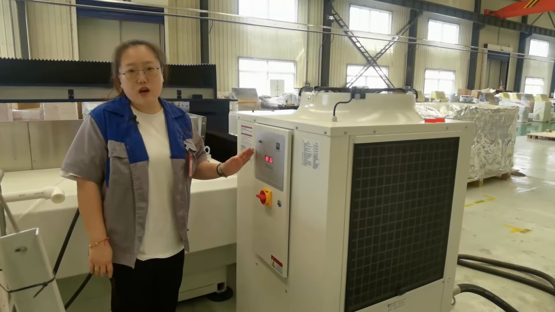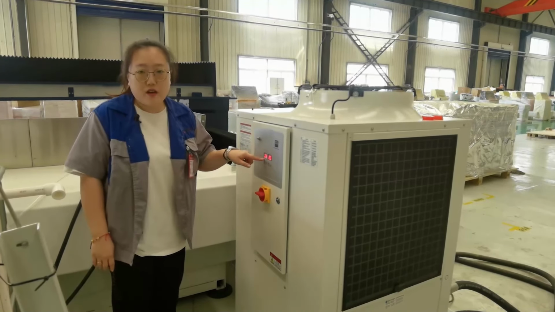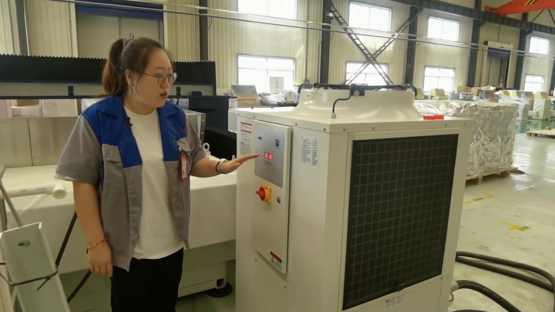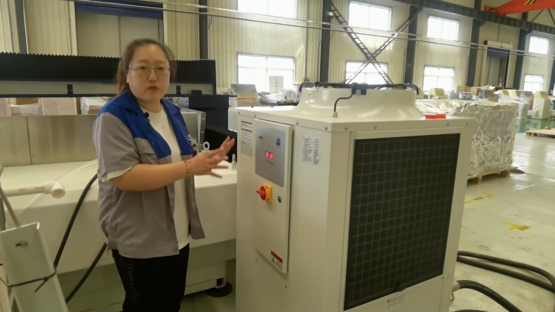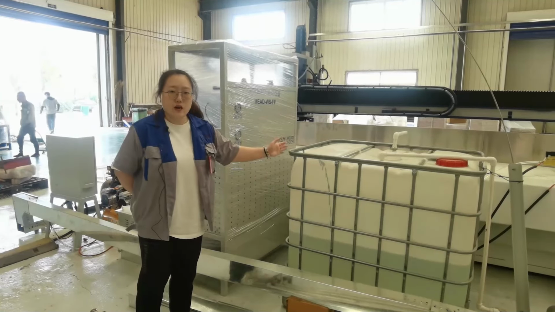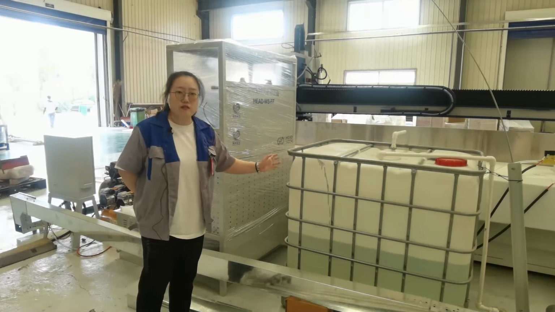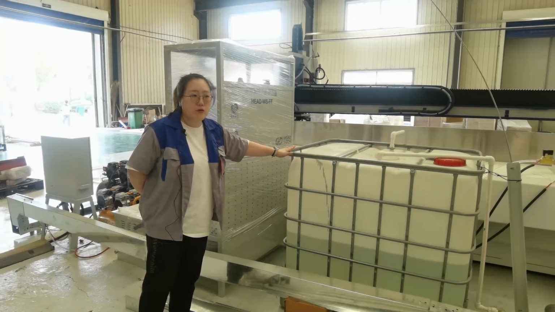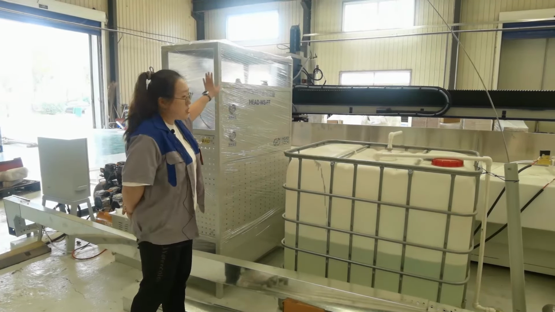This is the oil cooling system, and we have set the parameter for you to use. No need to set it, so just put this button on, and it will work together with the machine. This is the one-ton plastic water tank. It's used for the tap water to get inside to make the water stable. And then there is the water flow coming out to the softener system.